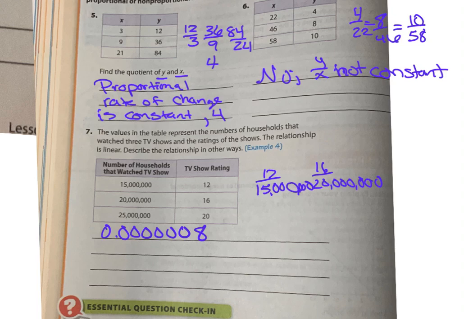Yeah, so this is your rate of change. So you're going to have a TV show rating for the number of households. So then we know it's proportional because it's constant. How do they ask 3 ways?